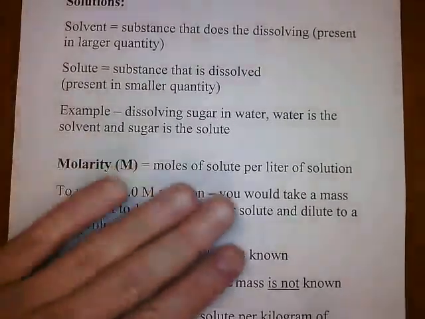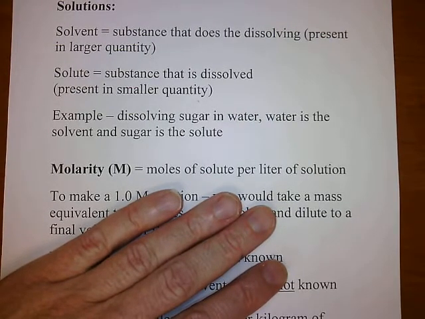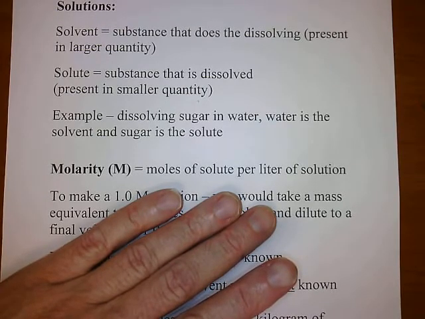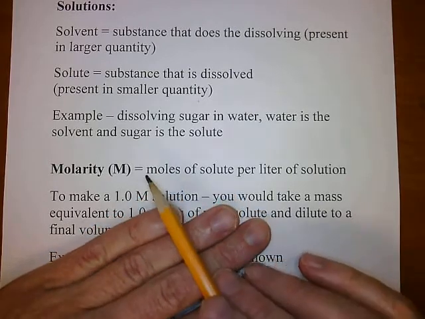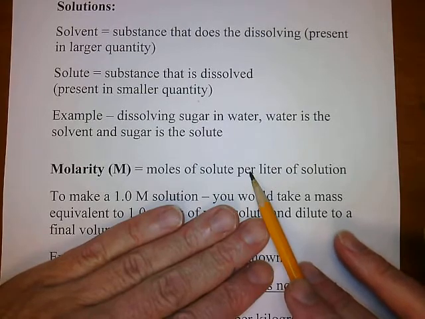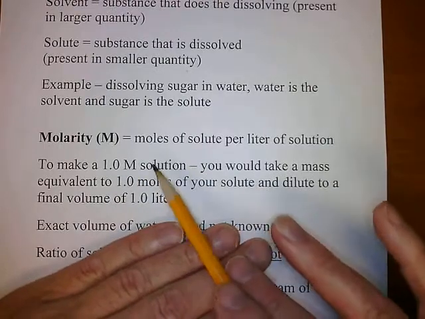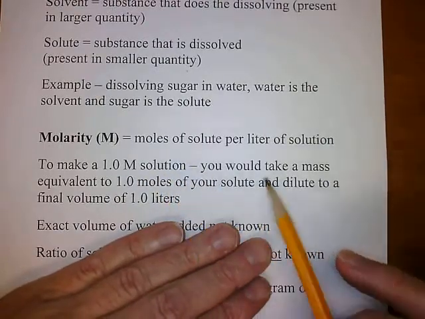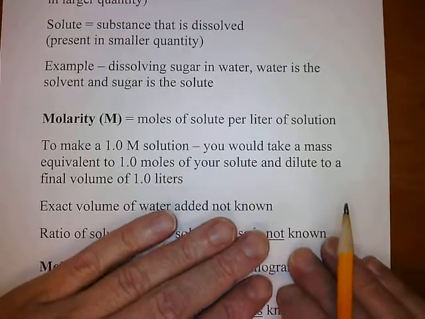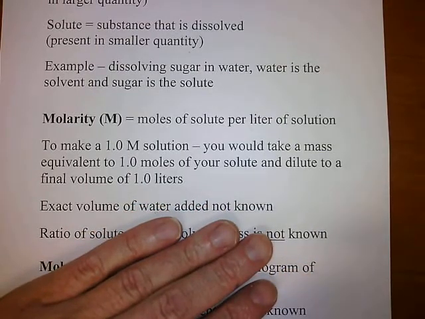What are some ways of expressing concentration? In other words, how much solute do we have dissolved in our solvent per unit volume? That's molarity. Molarity is moles of solute per liter of solution. So to make a 1 molar solution, you would take a mass equivalent to 1 mole, and add enough solvent to make a final volume of 1 liter.